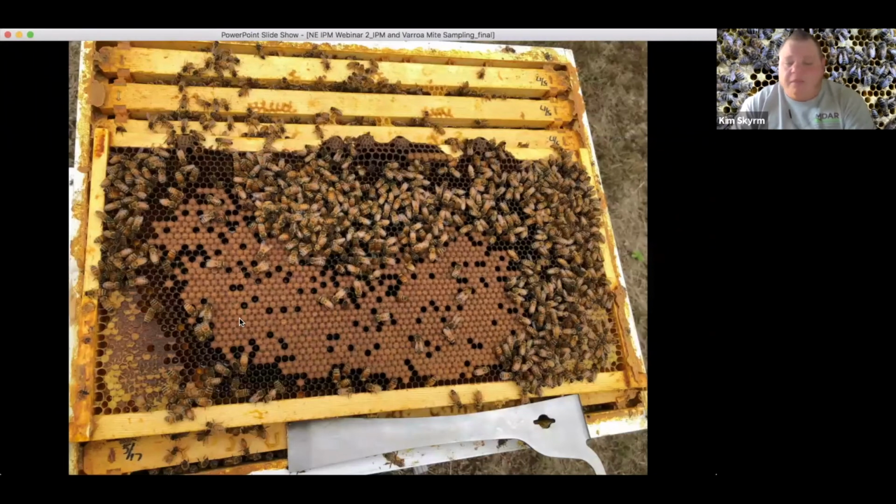Not saying that there aren't mites on these frames, not saying that they would not give you a sample. They would definitely give you some information, but it's not going to give you the information that would be most reliable. And it would definitely not be the best thing to sample from. So we put that frame back inside. We go to the next slide.